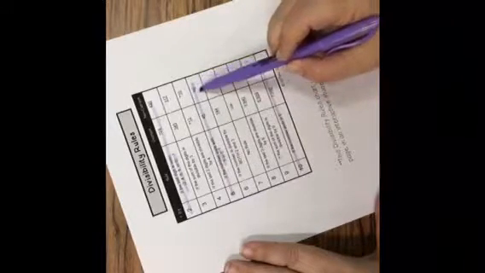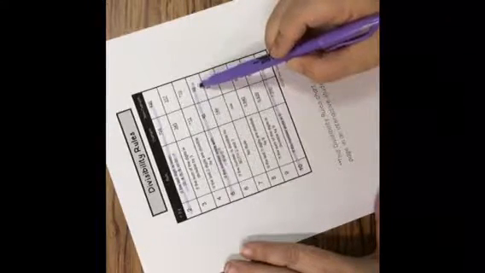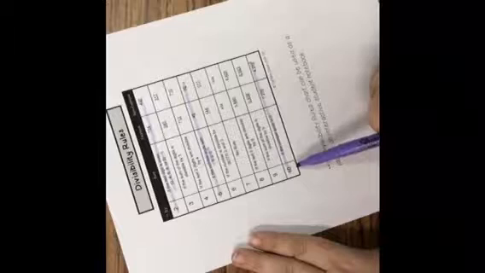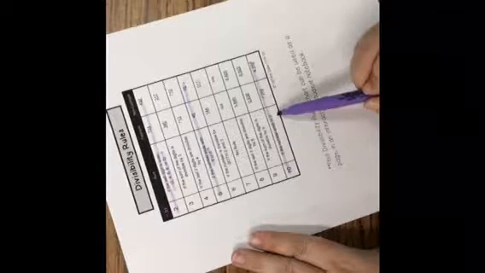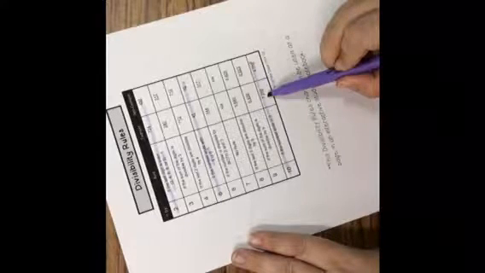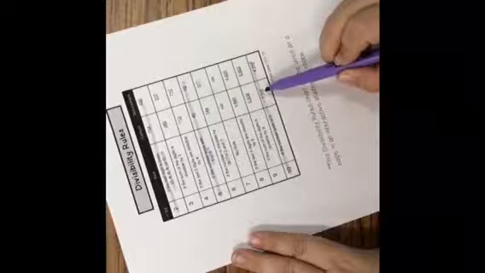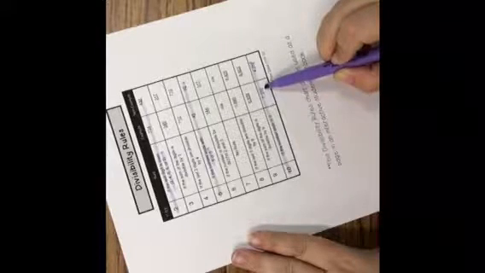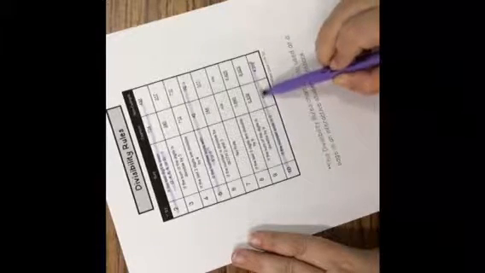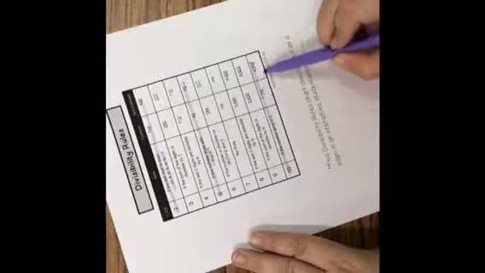92 is not divisible by 5 because it has 2 in the ones place. Now, is it divisible by 2? Yes, but it is not divisible by 5. Lastly, the 10 rule, if the number ends with a 0, it's divisible by 10. So 7,200 is divisible by 10, which means I can divide 7,200 by 10 and have no remainder.